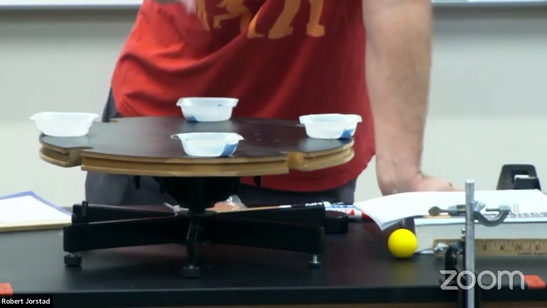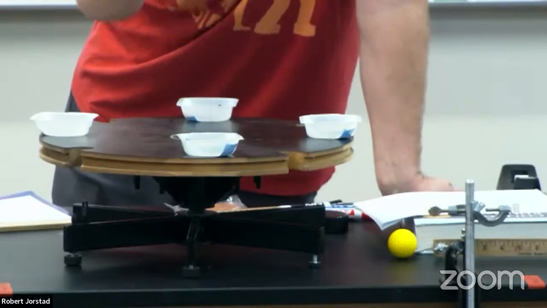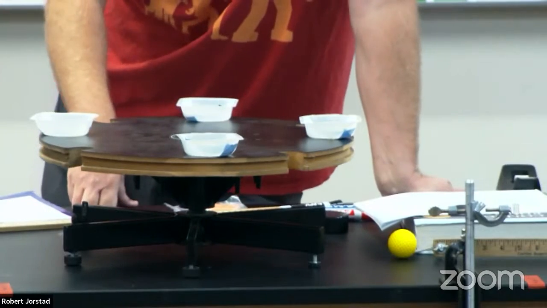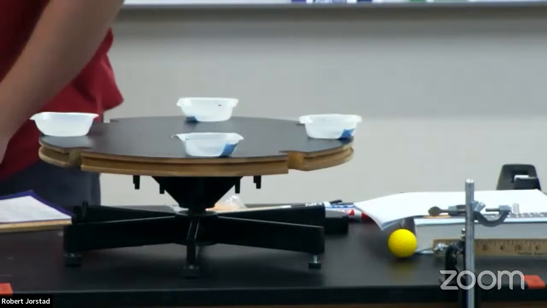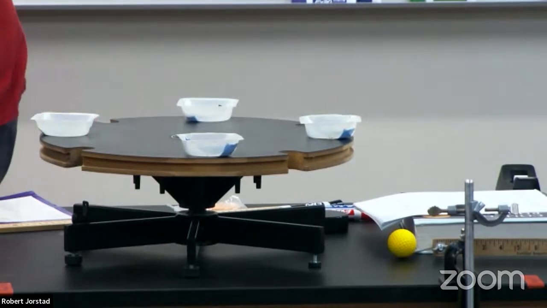Do you think the heavy one or the light one is going to fall off first, or will it be one in the middle? Discuss with your neighbor. Light one. Discuss. I'm going to erase the board.